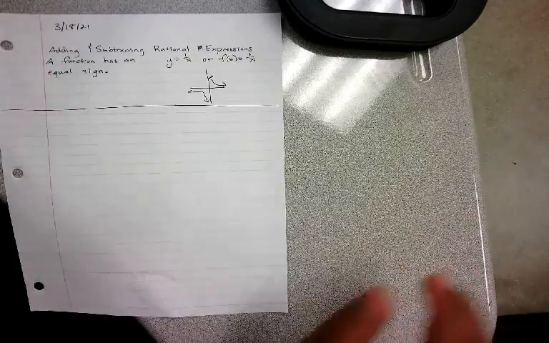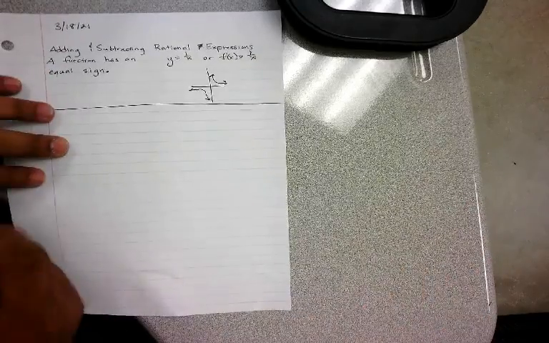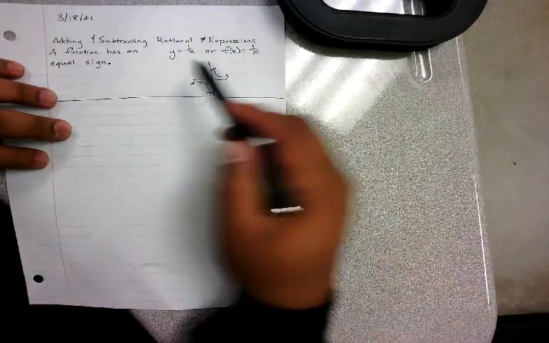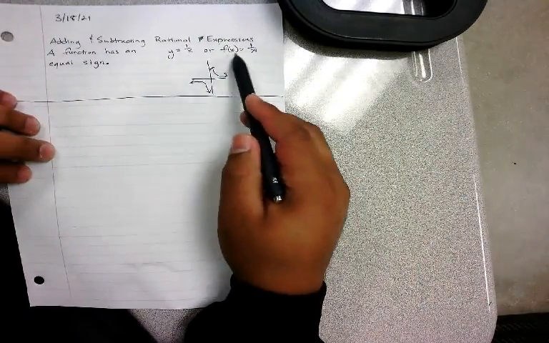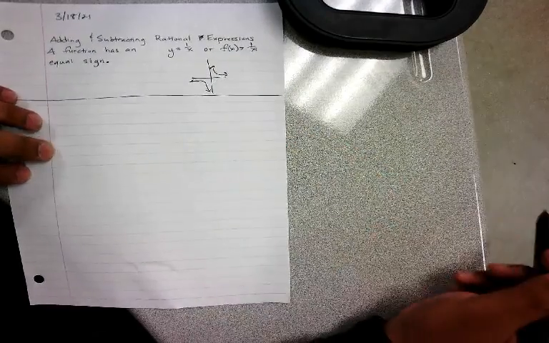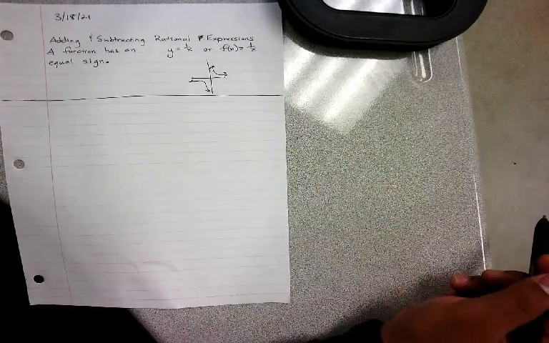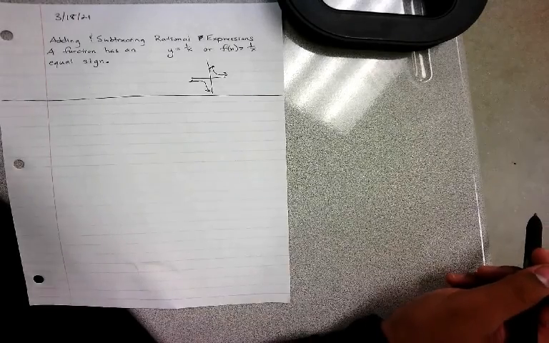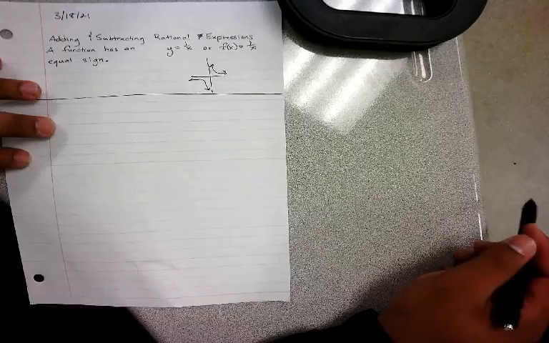All right, again, so we're talking about adding and subtracting rational expressions, okay? So a function has an equal sign on it. All right, so this is a function, y equals 1 over x, or f of x equals 1 over x, and you can graph a function, okay? But we're talking about expressions today. We're basically combining expressions, okay?